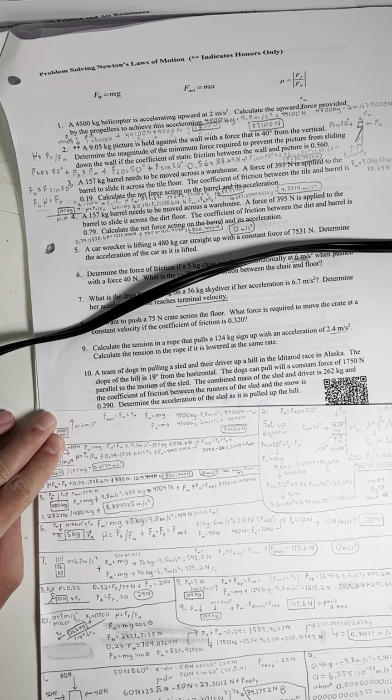The combined mass of the sled and driver is 262 kilograms, and the coefficient of friction, aka mu, between the runners of the sled and the snow is 0.290. Determine the acceleration of the sled as it is pulled up the hill.